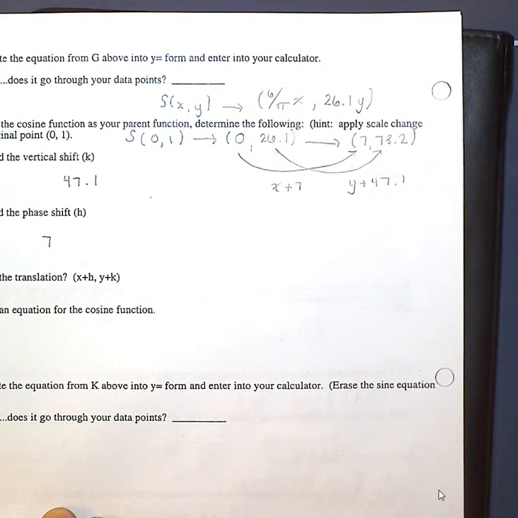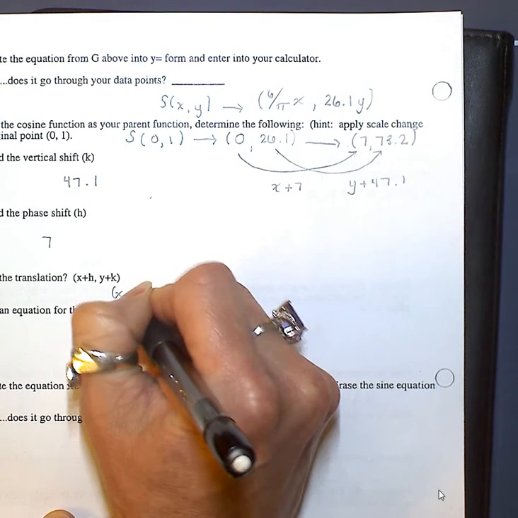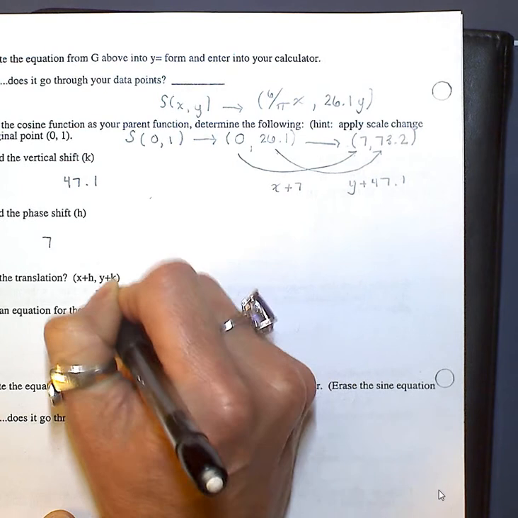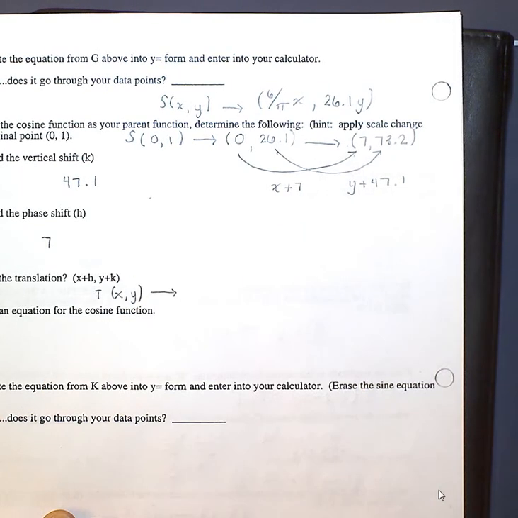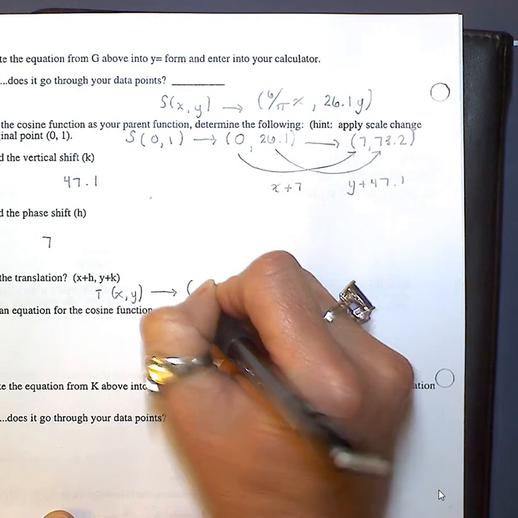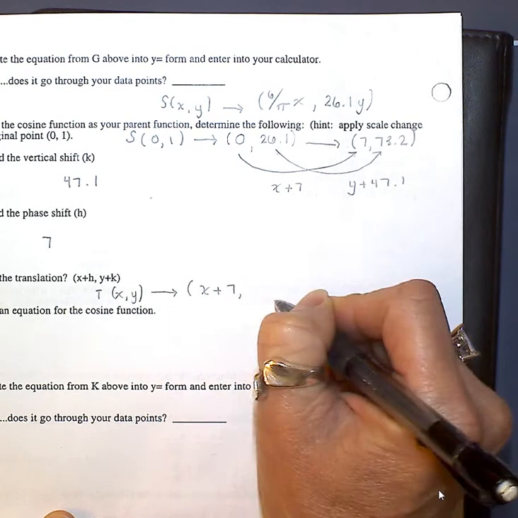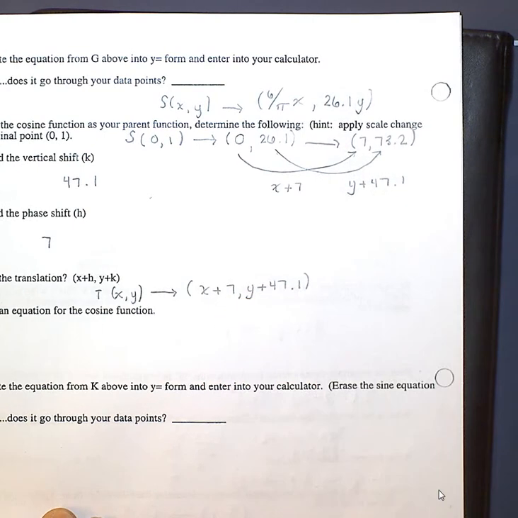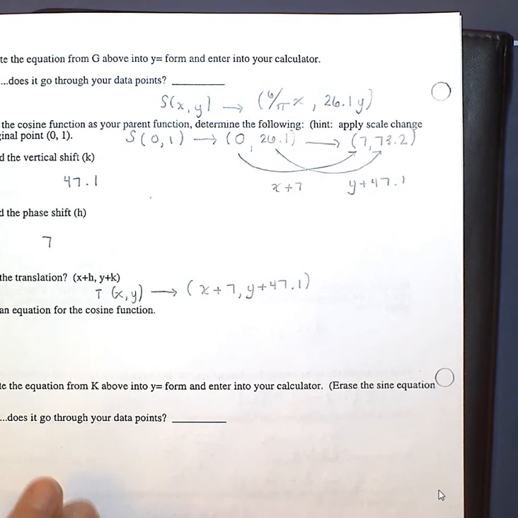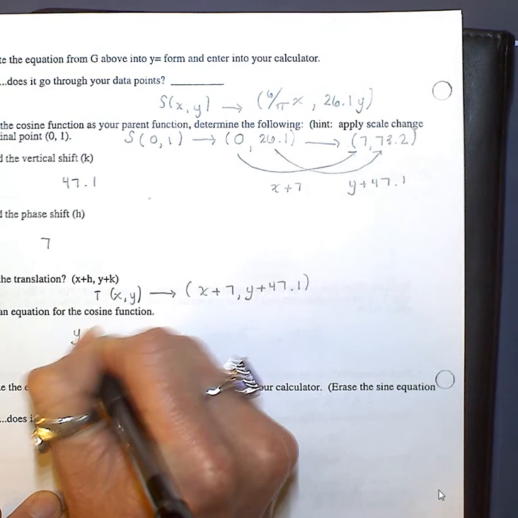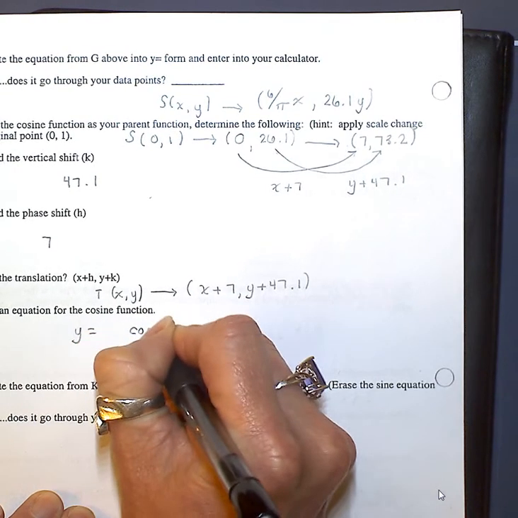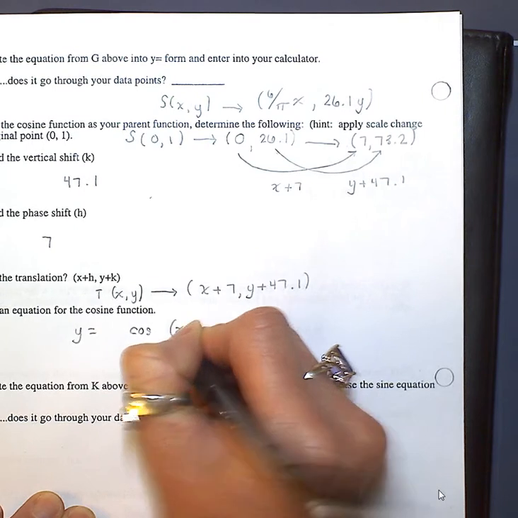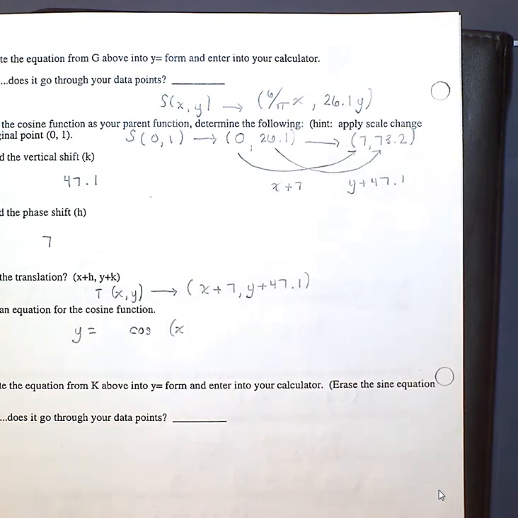So what's my rule going to look like? What's (x, y) going to map onto? Anybody? Thank you. And? You agree with Sydney? All right, now everybody on your own, without the help of a neighbor, see if you can write the equation for this transformed cosine function. It's opposite operation.